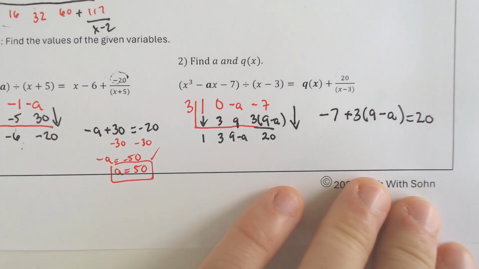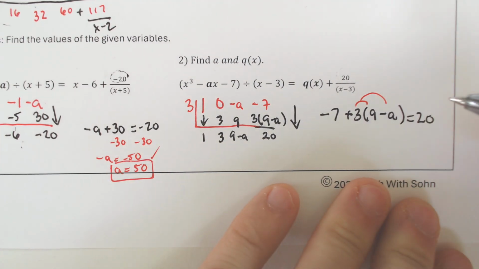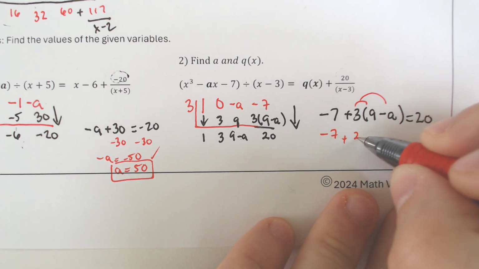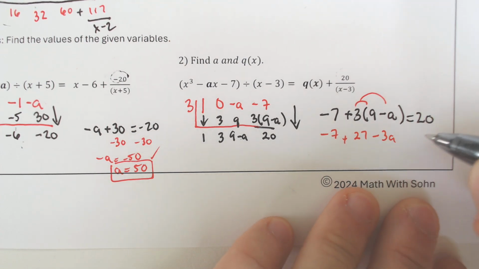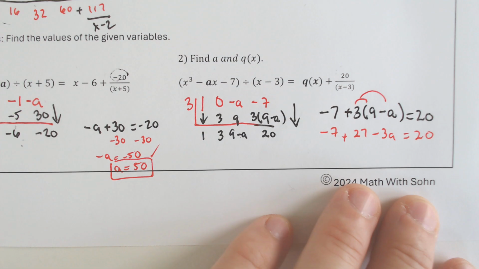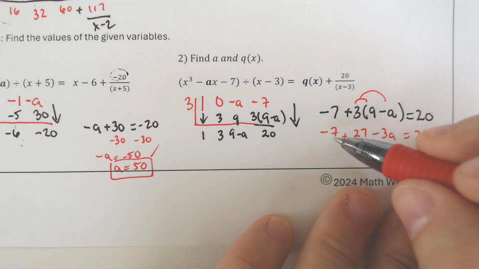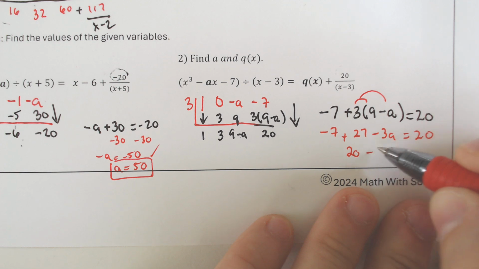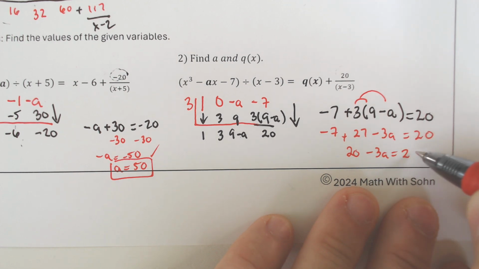Okay, no big deal. This is just a basic distribute and solve question. Negative 7 plus 27 minus 3a would equal 20. And then we get negative 7 and 27 makes 20 minus 3a equals 20.